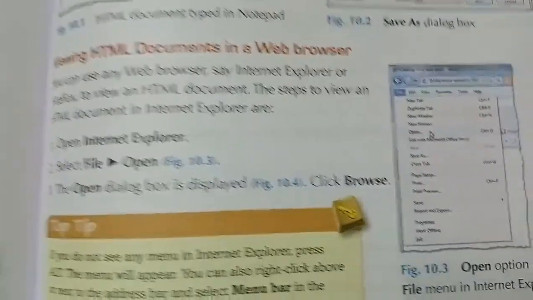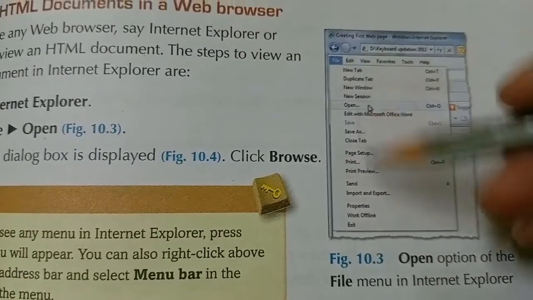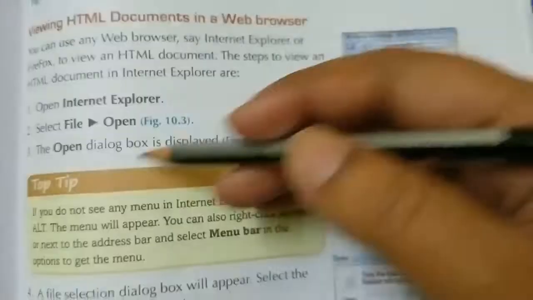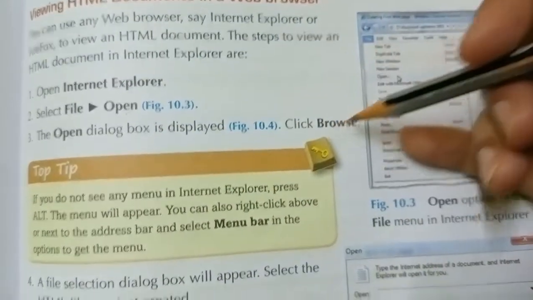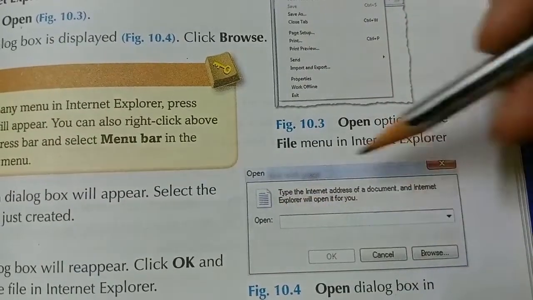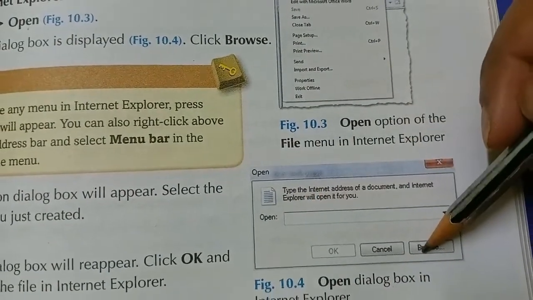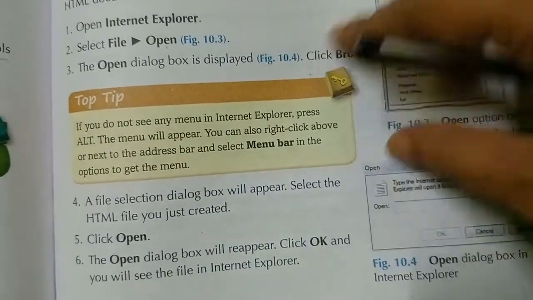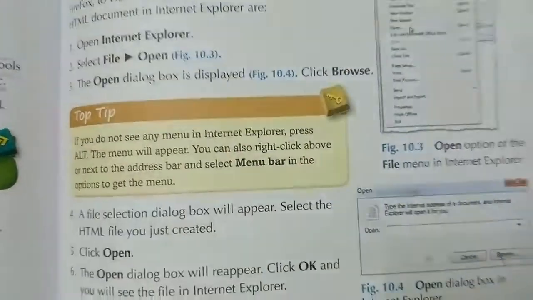Here you can see, this is Internet Explorer. Click on File, then click on Open. Then what will happen? The Open dialog box is displayed. Then click Browse. So this is the Open dialog box, and you have to click on Browse. When you click on Browse, the list of file names will come.